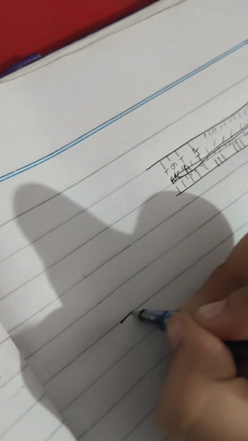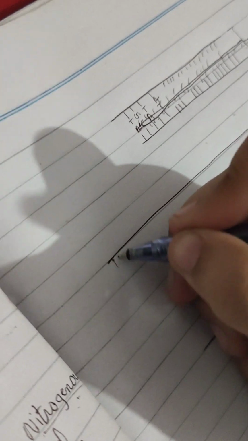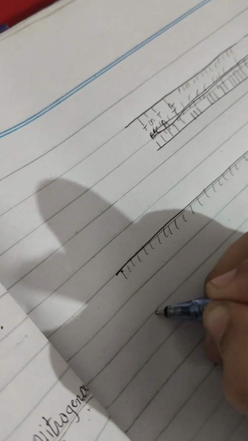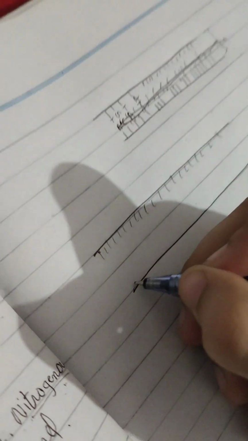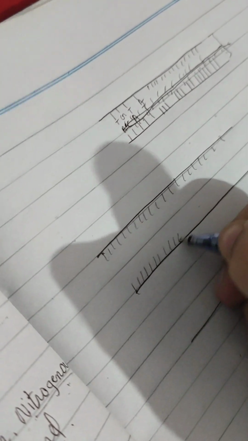For this strand, a new strand will join, and for this one, another strand will join. If I make it in a broader manner, for this template strand, another strand will come and join.